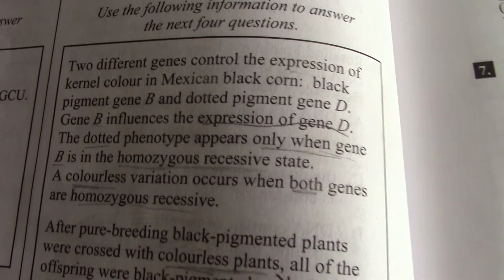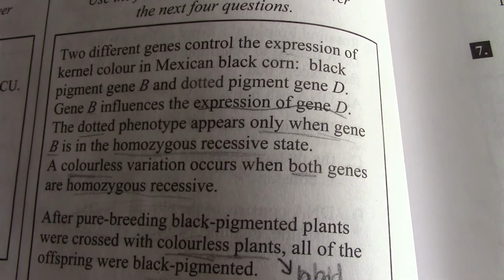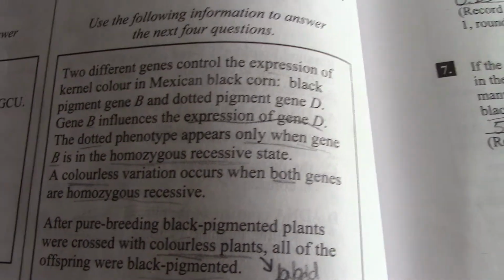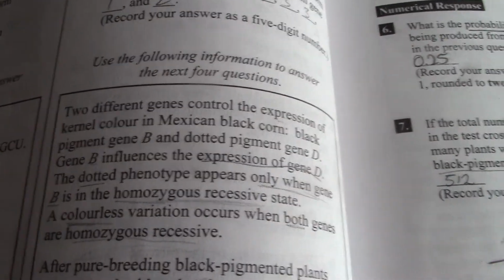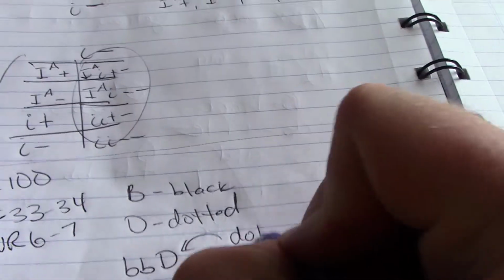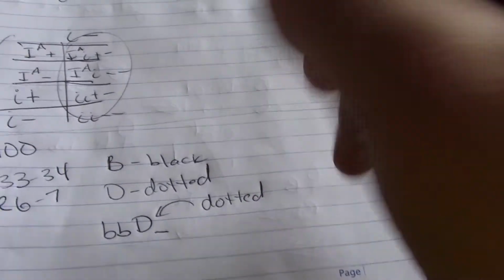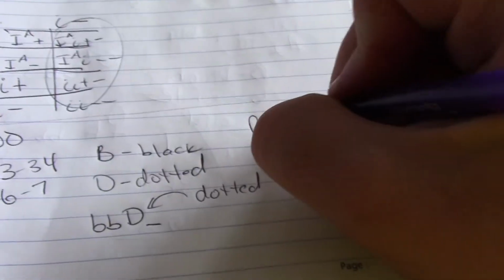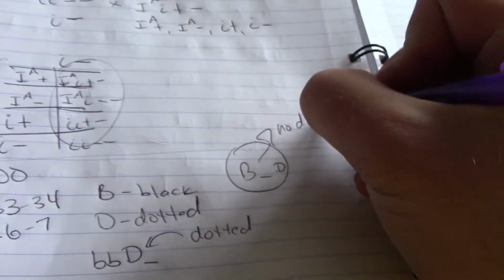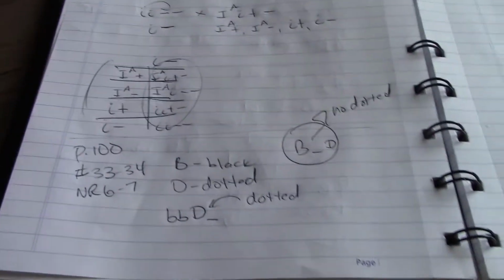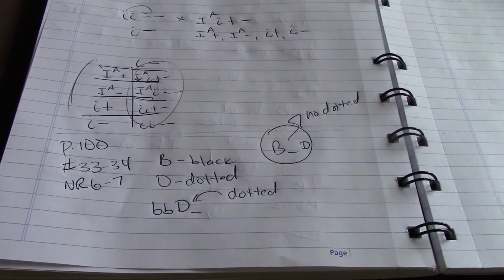Gene B influences the expression of gene D. So here's the deal. The dotted phenotype appears only when gene B is in the homozygous recessive state. So if we have little b, big D, then dotted will show up. Okay, if there is one big B, okay, no dotted. So B controls the expression of D. Okay.